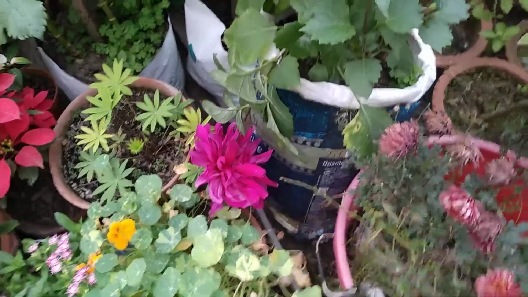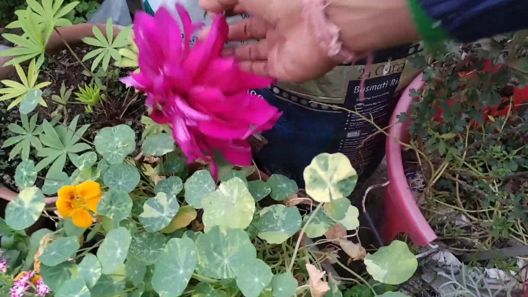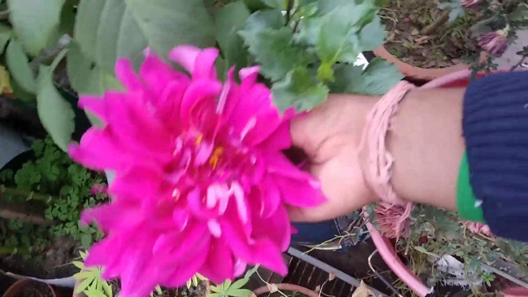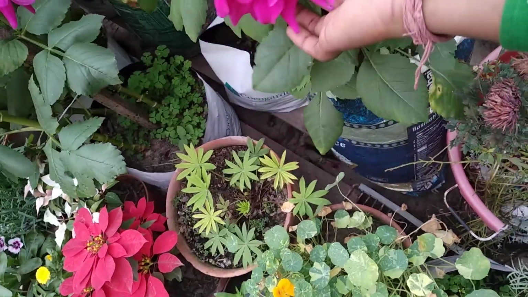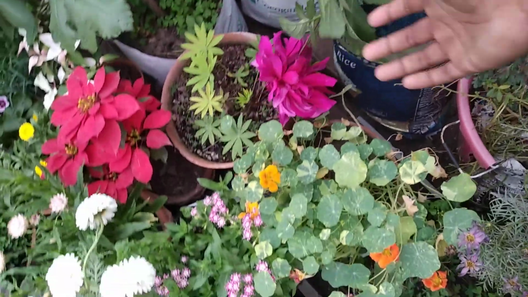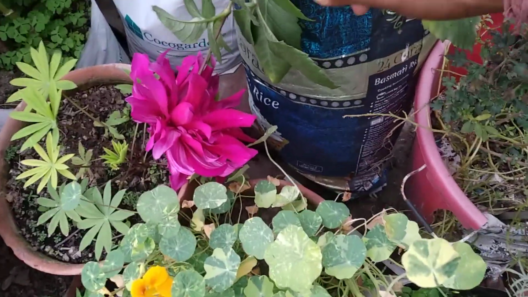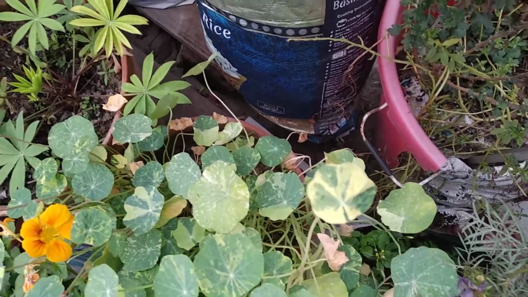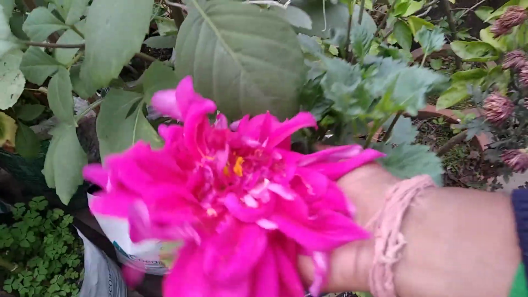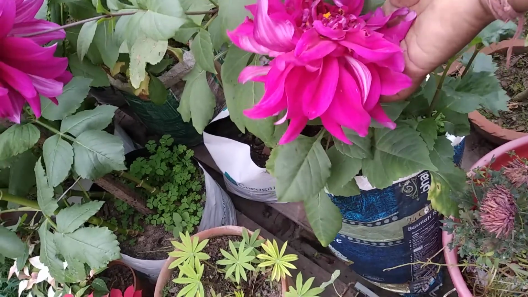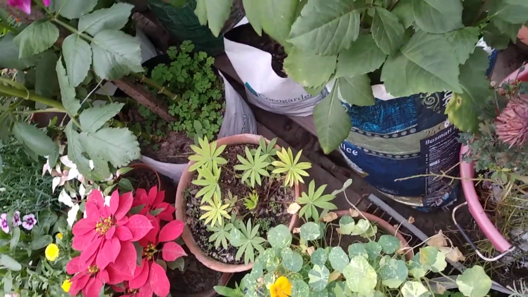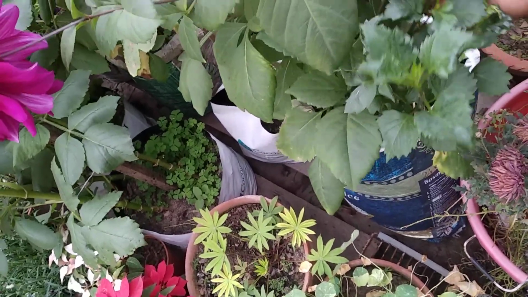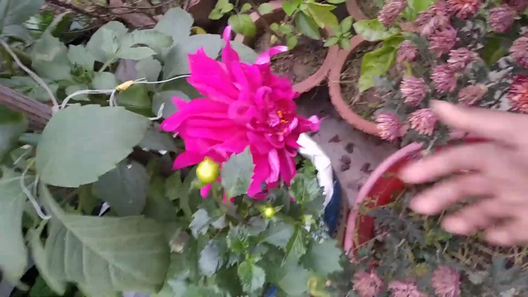You can see this dahlia, how big it is, falling down from the plant. These massive blooms are the second blooms rather. So I need to stake it. Staking is very important for a plant. You can see the live example. I need to either tie it with the plant itself, or I need to stake it. For the time being I am keeping it like this.